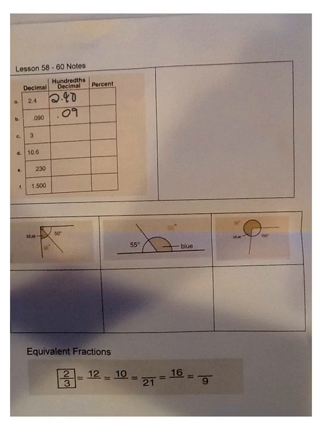We have the whole number 3. That would become 3 and 0 hundredths. 10 and 6 tenths would be 10 and 60 hundredths. 230 thousandths would be 23 hundredths. We have 1 and 500 thousandths become 1 and 50 hundredths.